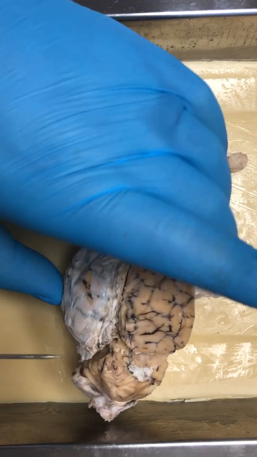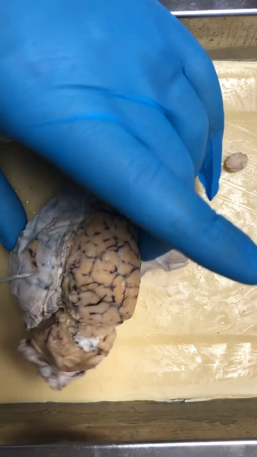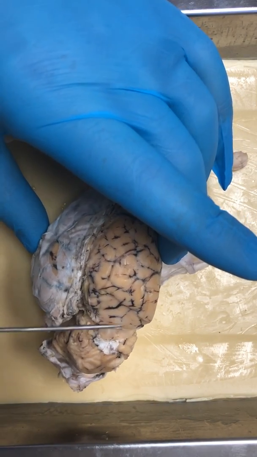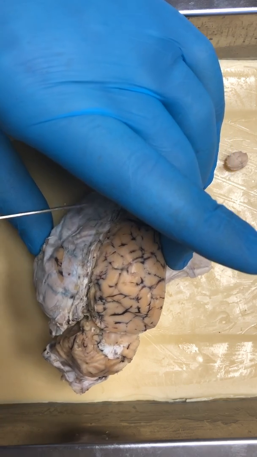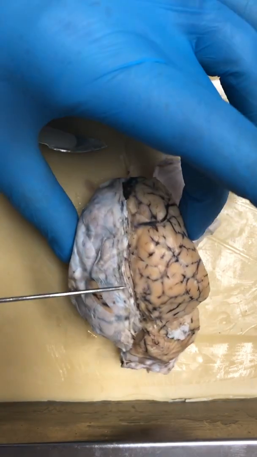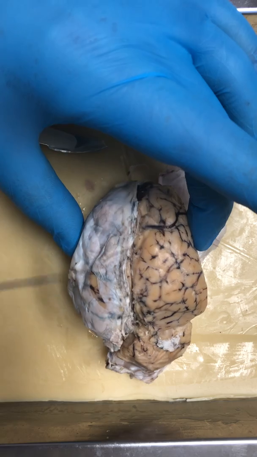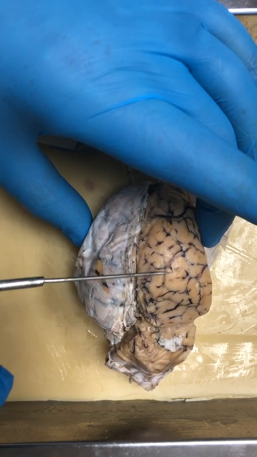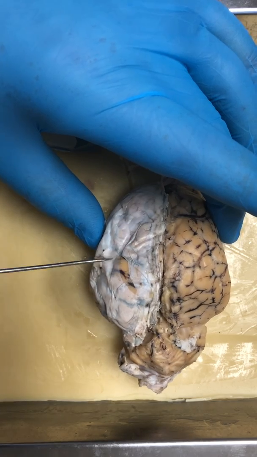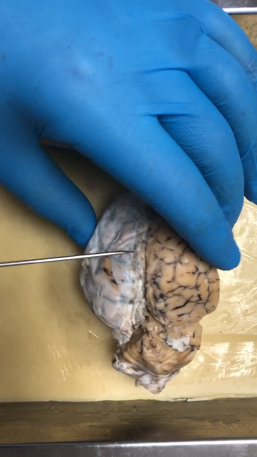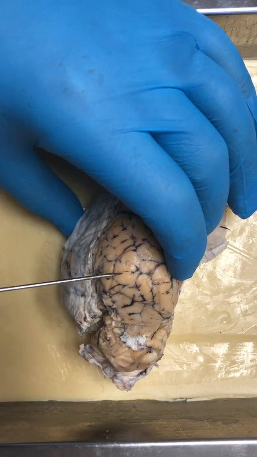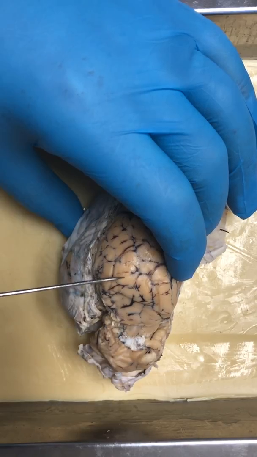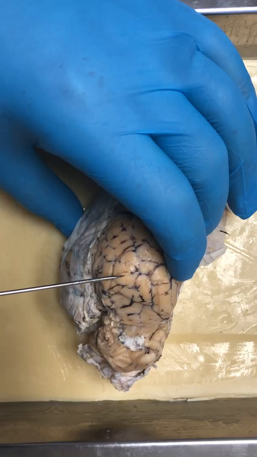And on top of that, we have, not on top of, these two hemispheres right here make up the cerebrum. Yeah, the cerebrum right here. And on each one of them, the raised areas, those are the gyri.